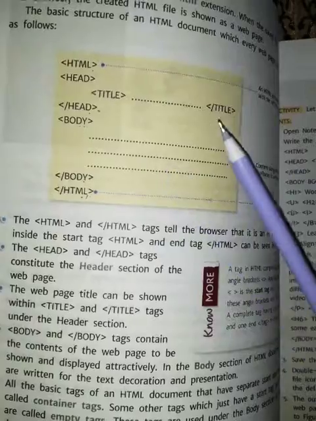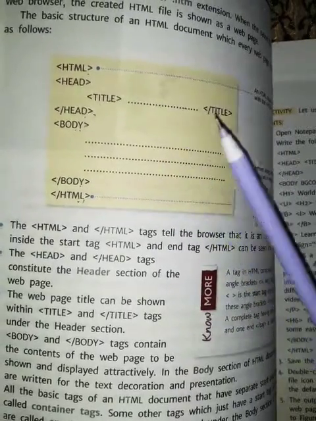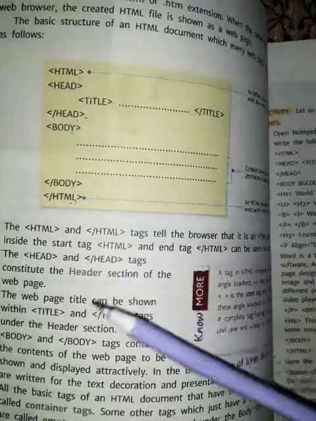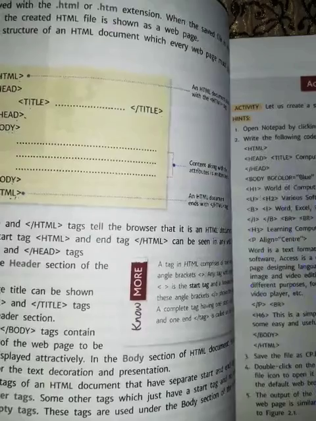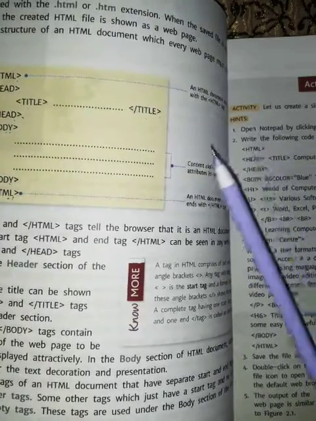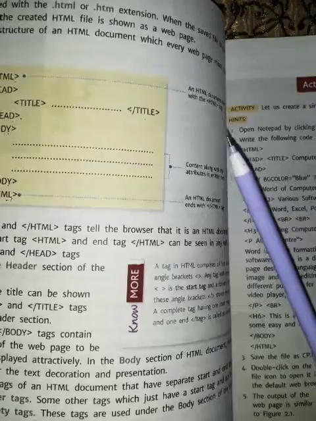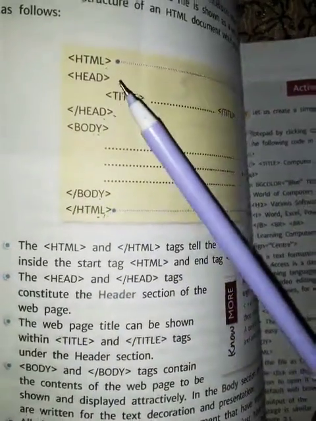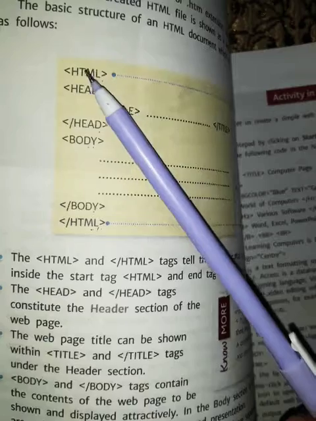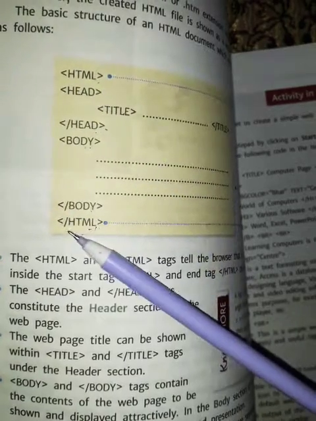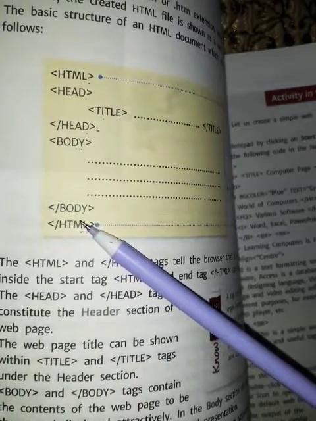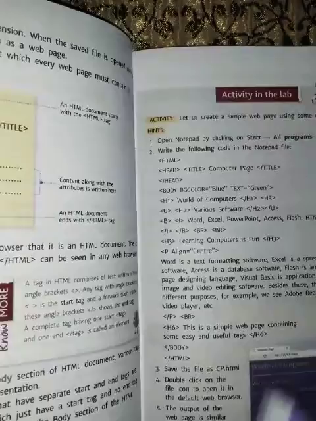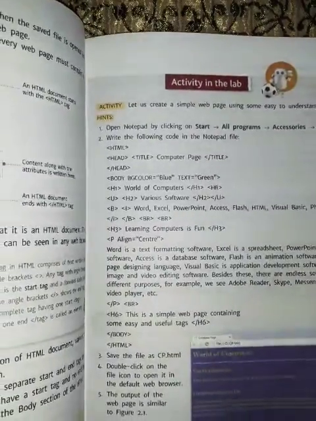And some tags are not necessary to close; those are called empty tags. Empty tags, such as the HR tag and BR tag, mean that the tag is not necessary to close. A container tag is necessary to close, starting with the tag and closing with the forward slash tag. So this is a container tag. An empty tag is one which is not important to close. As I told you, the HR and BR tags.